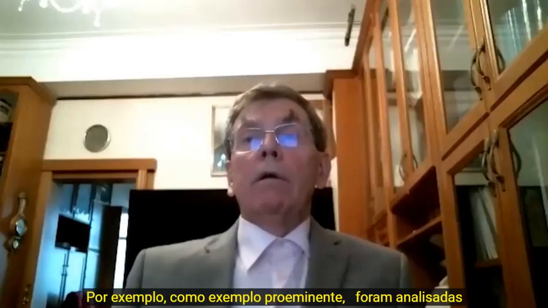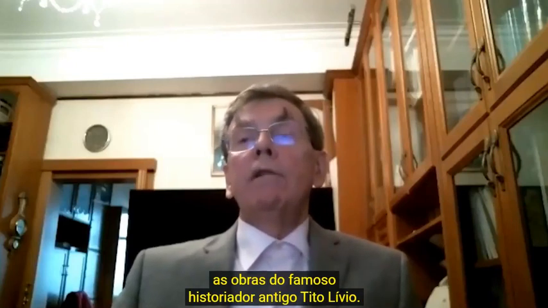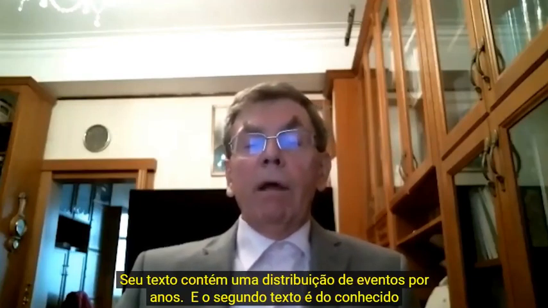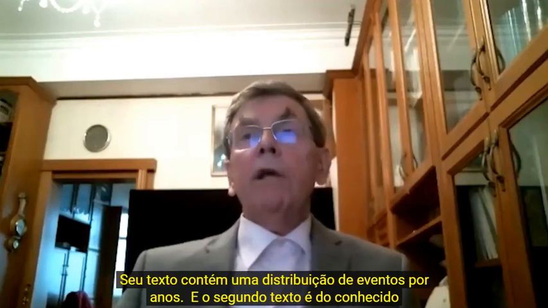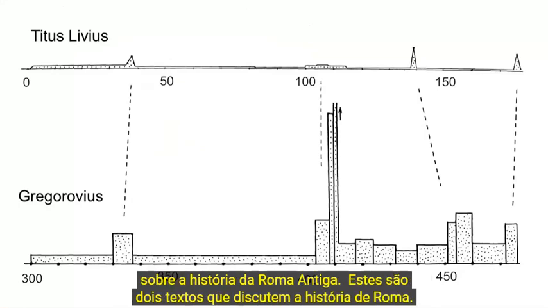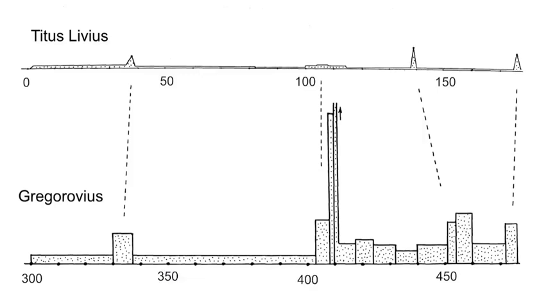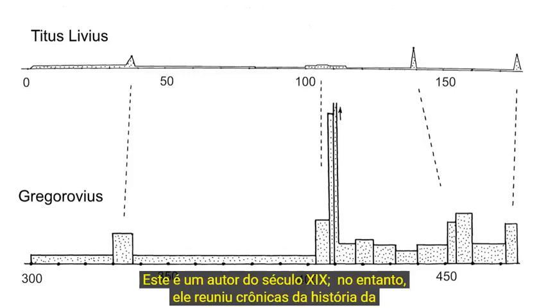For example, as a prominent example, the works of the famous ancient historian Titus Livius were analyzed. His text contains a distribution of events by years. And the second text is from the well-known historian of the Middle Ages Ferdinand Gregorovius of the 19th century, who wrote a voluminous work on the history of ancient Rome. These are two texts discussing the history of Rome. One is considered ancient, and the other is considered belonging to the Middle Ages. This is a 19th century author.